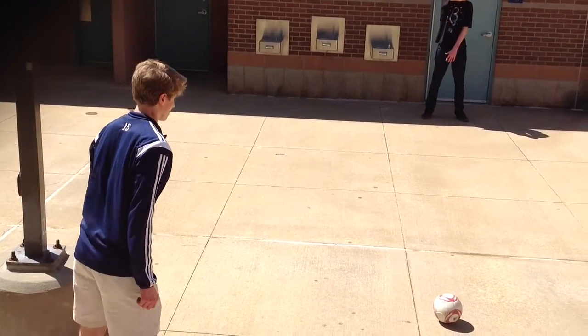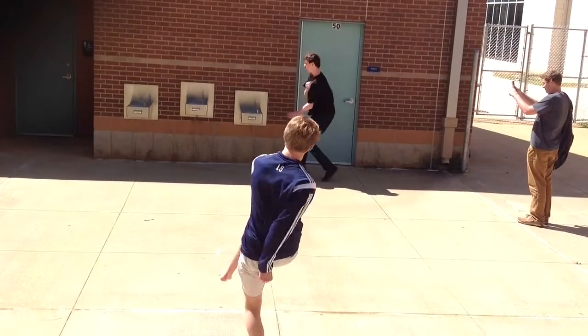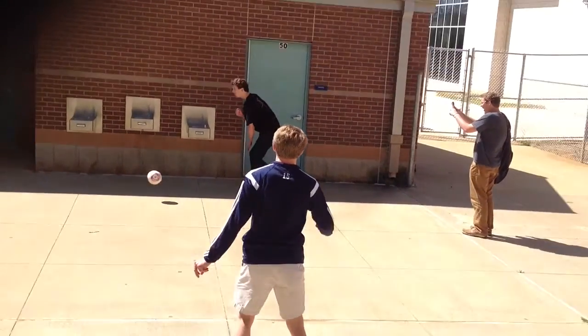Newton's third law states that for every action, there's an equal but opposite reaction. So when the ball hits Colton, Colton hits the ball.